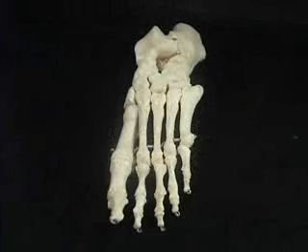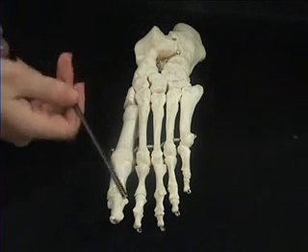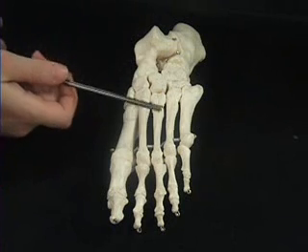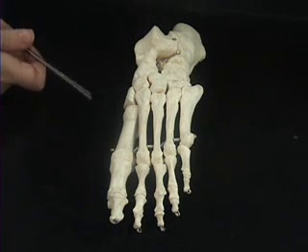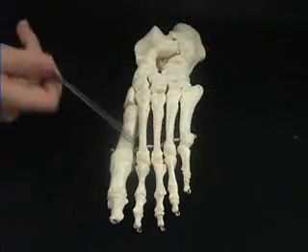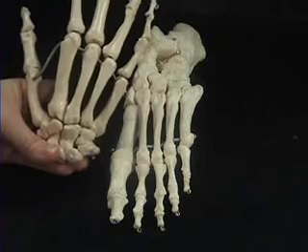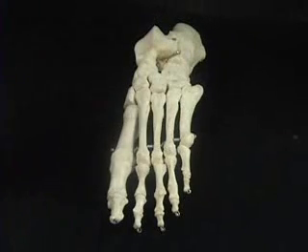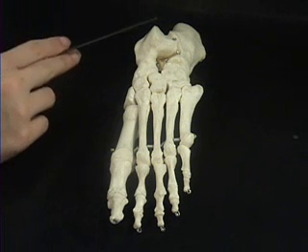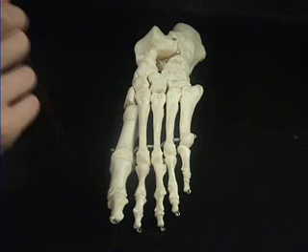This is the bones of our feet. In particular, this is the bones of your left foot. Now, how do we tell the difference between a hand and a foot? Notice different features of each. This is a hand, and this is your foot. Here, on the bones of your foot, in particular, this is the bones of your left foot.